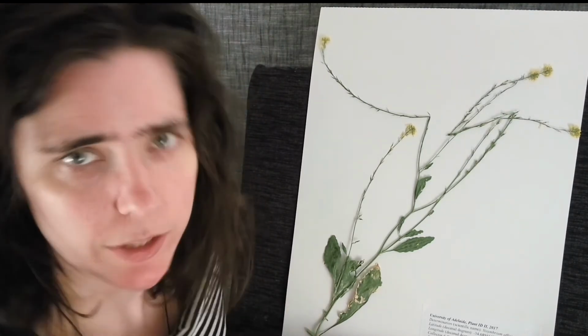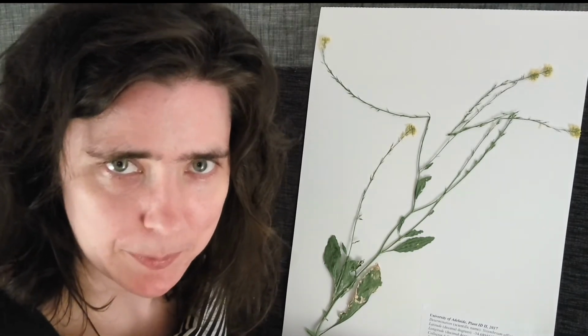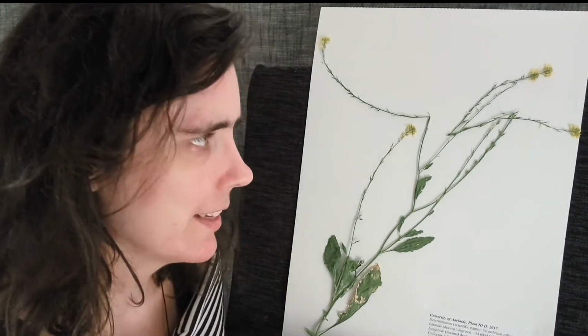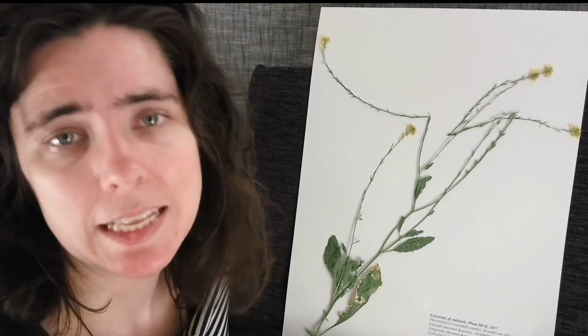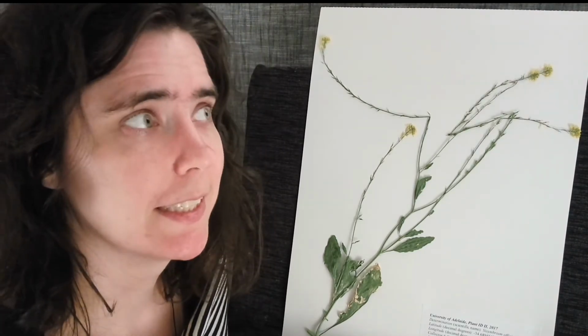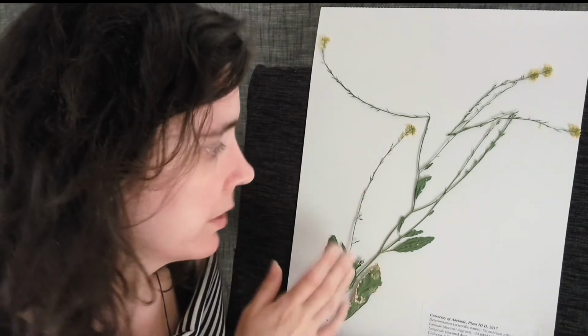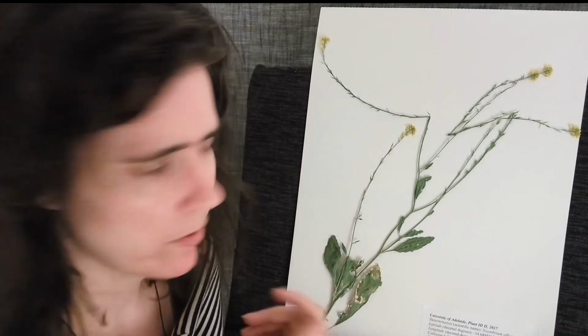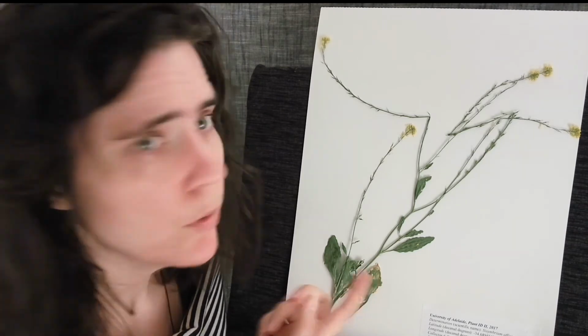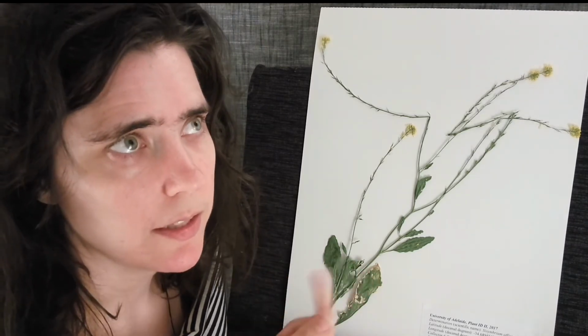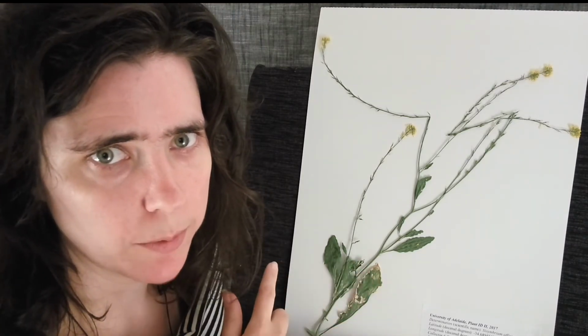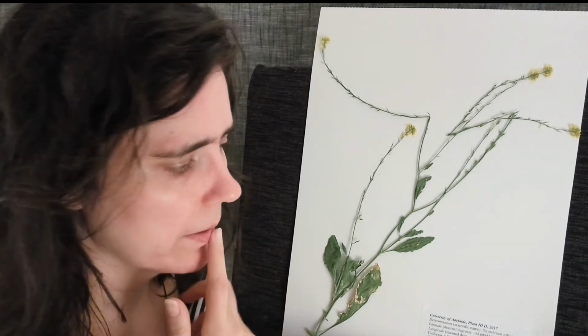I kind of took it very easy with my invasive species. These are ubiquitous, they are everywhere, and they are problems. But I wanted to see what this one was actually, because I see it everywhere. There's a few different species of it that you do see around here, apparently.